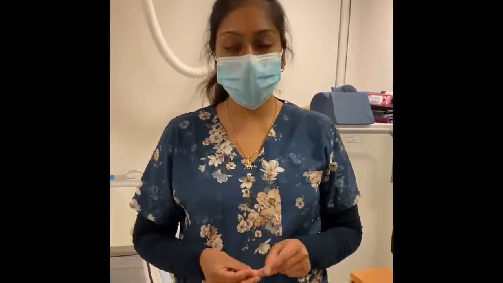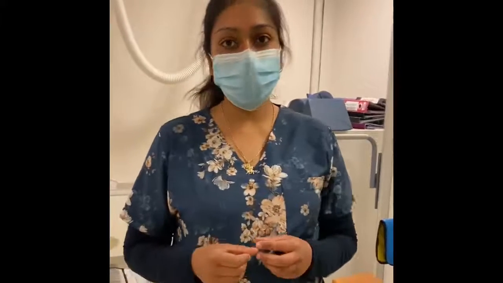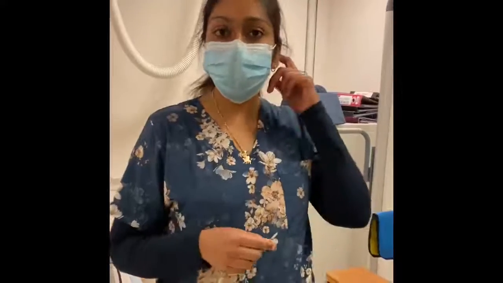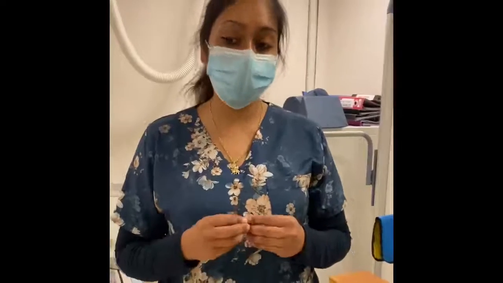So moving on to your orbits, your routine projections are your parietoacanthial view, or your Waters method, which we have discussed previously, as well as a parieto-orbital oblique view. Now this view, you really need to get it. It is a bit difficult. If you are not completely happy with your understanding of how to position, please refer to your Bontrager book to get more information, as well as your notes.